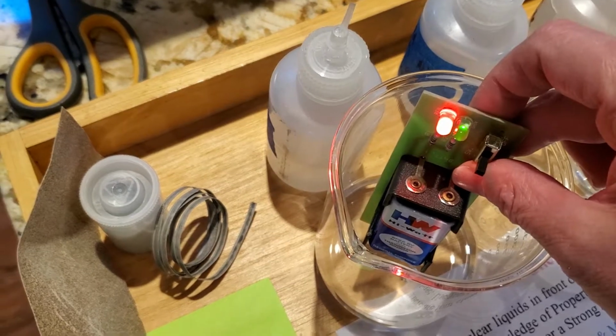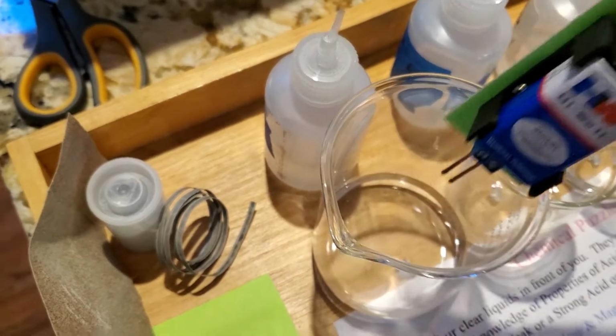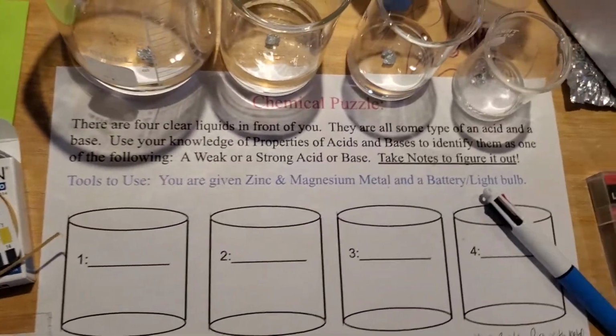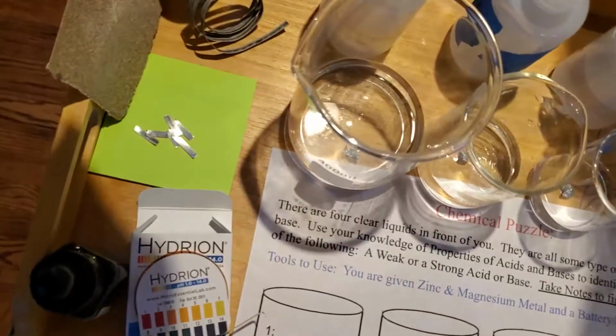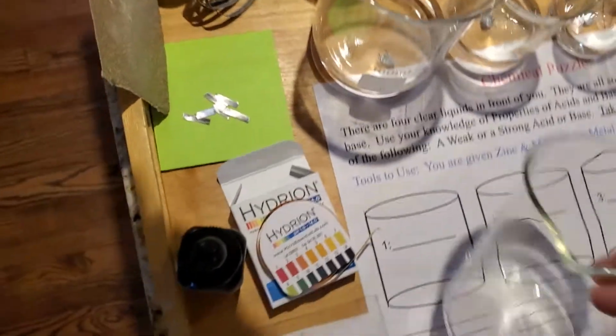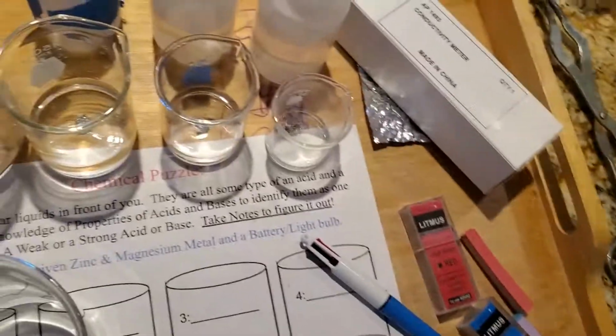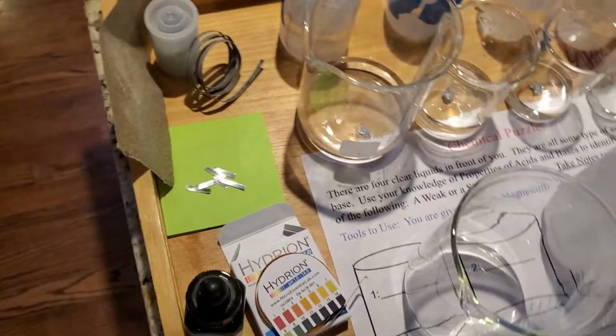Okay, it's lighting, but we need to compare. So let me get a probe and, sorry guys, I'm gonna rinse it off a little bit in between so I don't have any contamination.